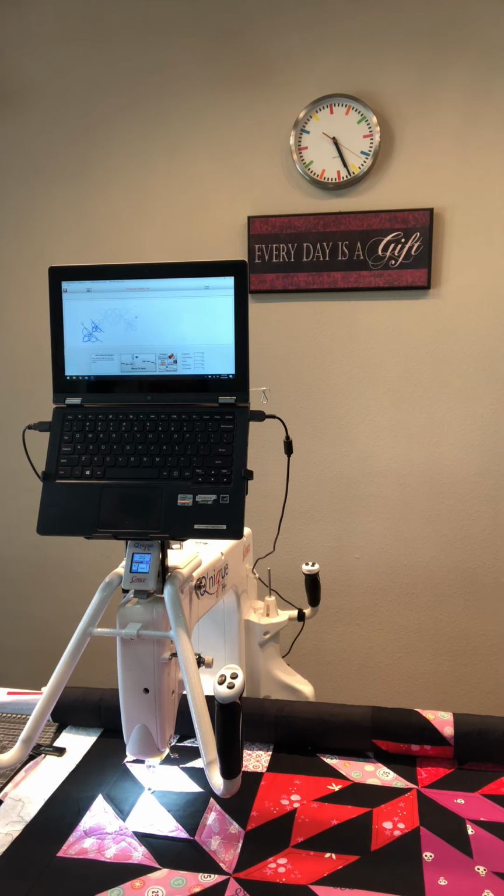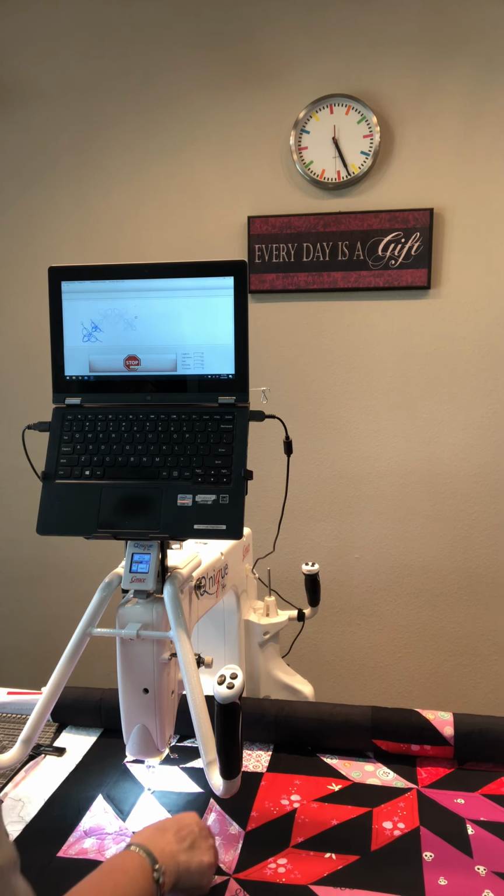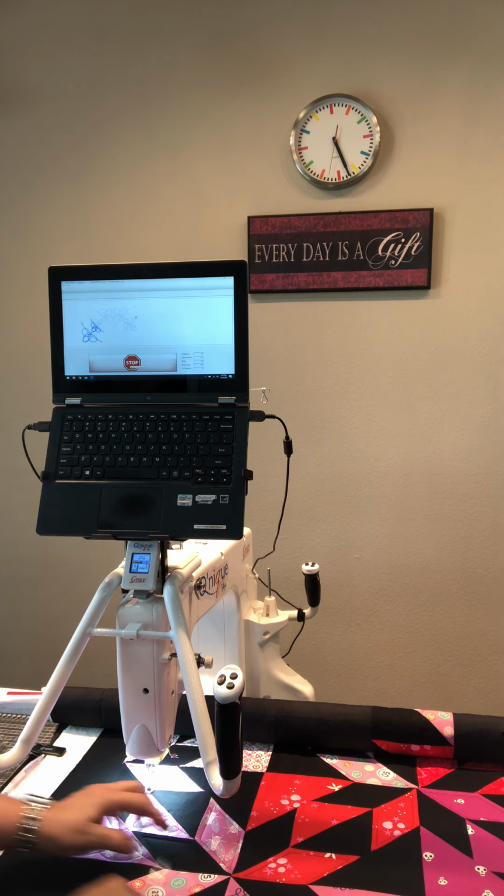And so now we'll just say move to next, and it should be right there, just barely scoot it. And then just click sew, and it'll stitch out the other side of my triangle.